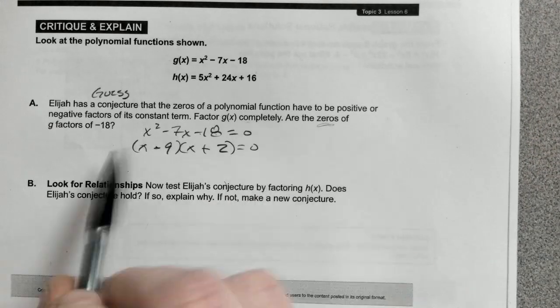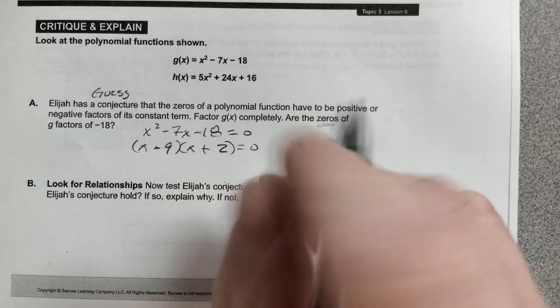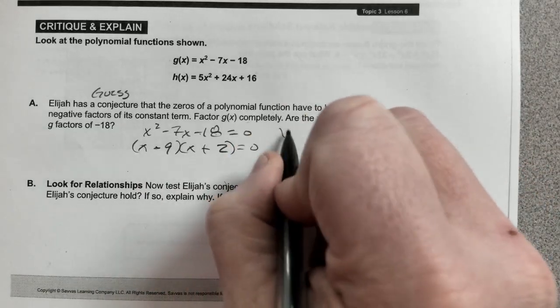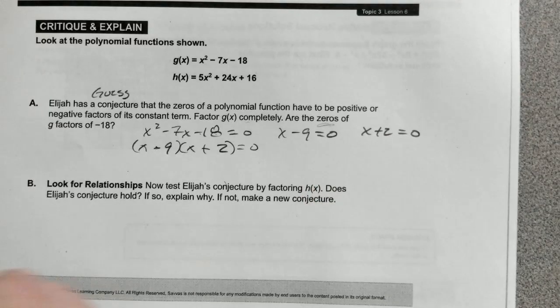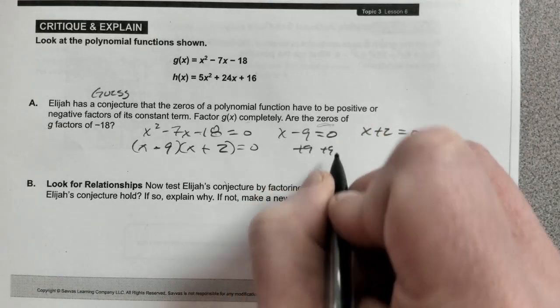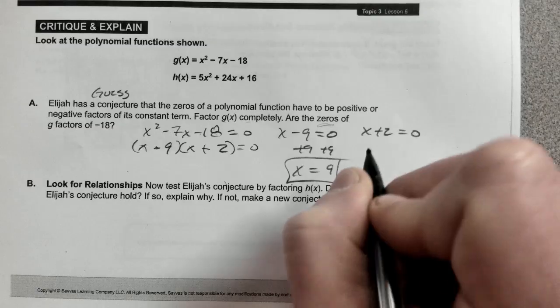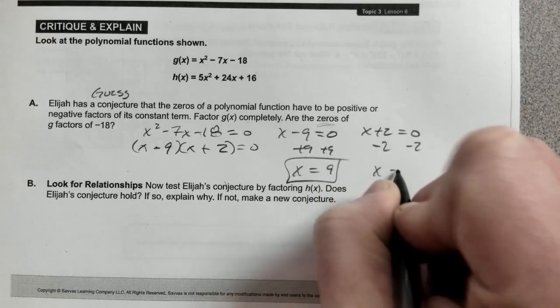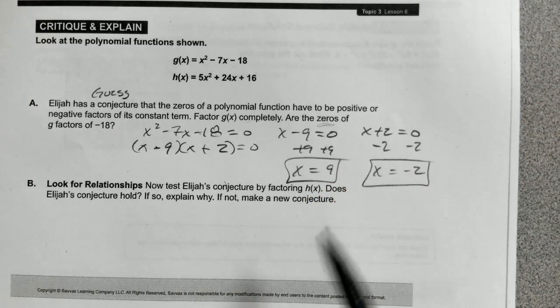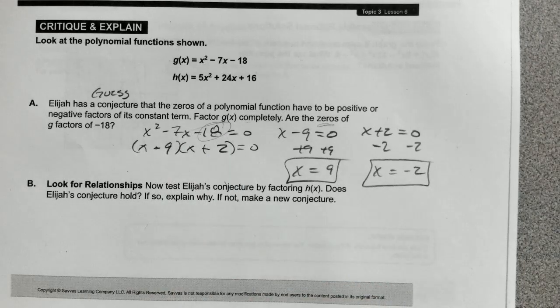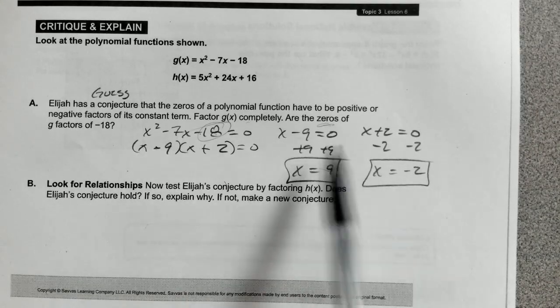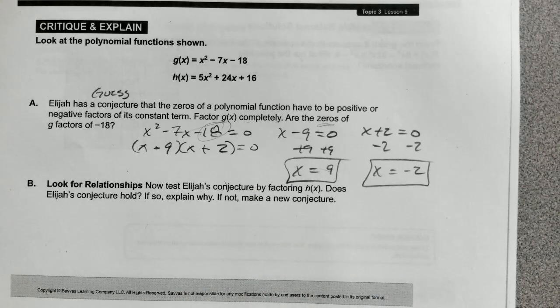All right. When we have the factors set equal to 0, the zero product property says to set each factor equal to 0 and solve. All right, here we add 9 to both sides, so x would equal 9. Subtract 2 from both sides, and x will equal negative 2. So 9 and negative 2 are indeed factors of 18, positive and negative factors of the constant. So this shows to be true for Elijah.